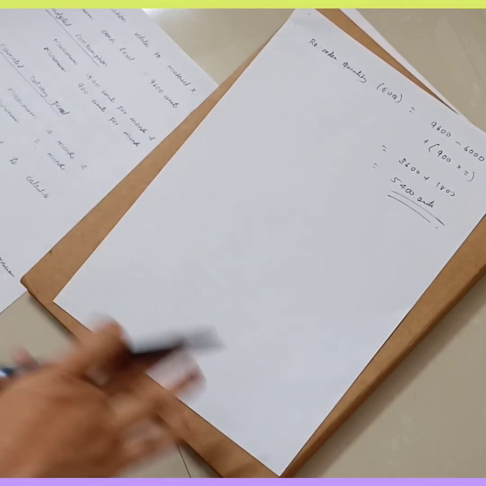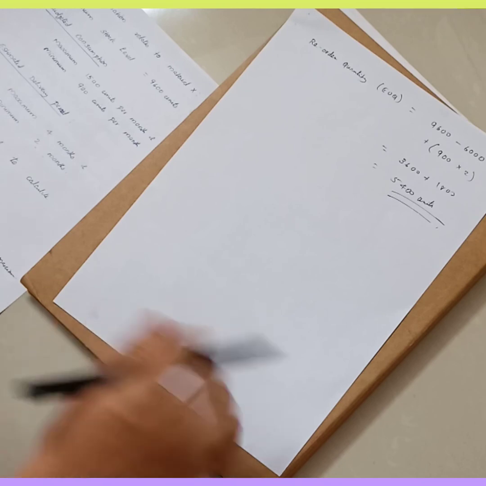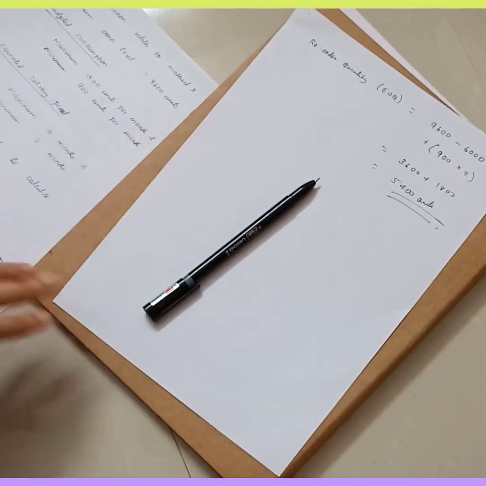It's very simple. The only thing is you have to remember these two formulas, and that is it. Okay, hope you understood this.